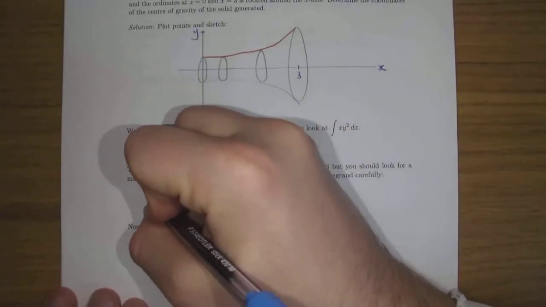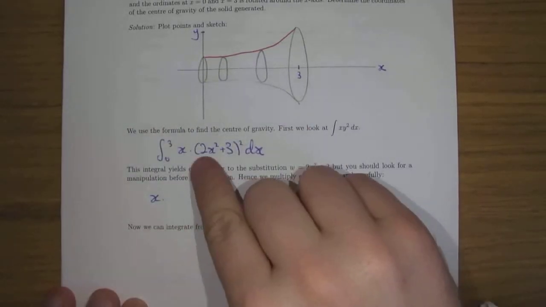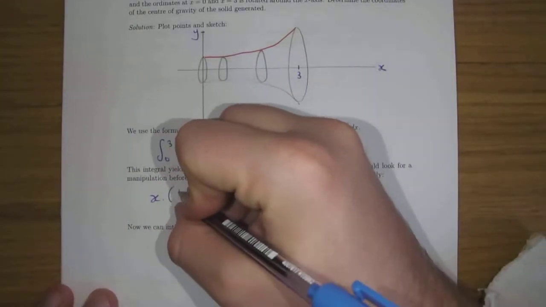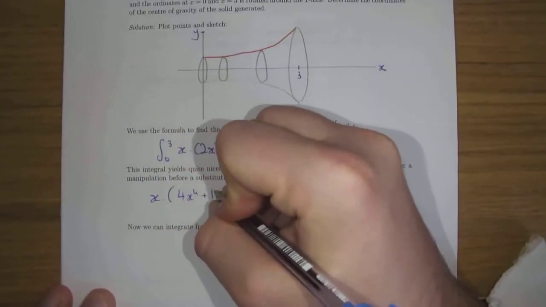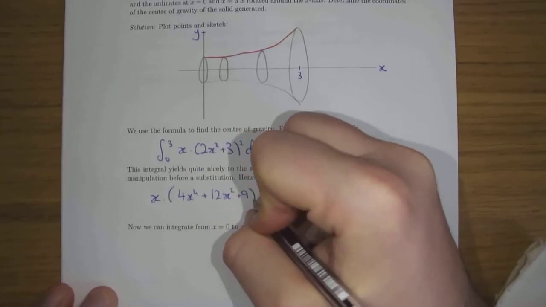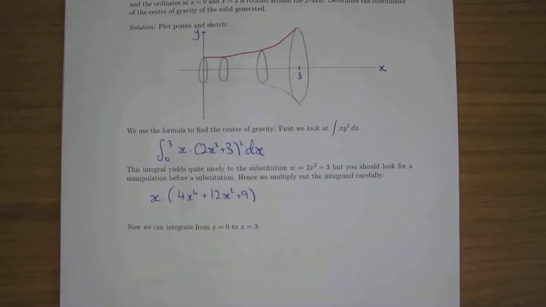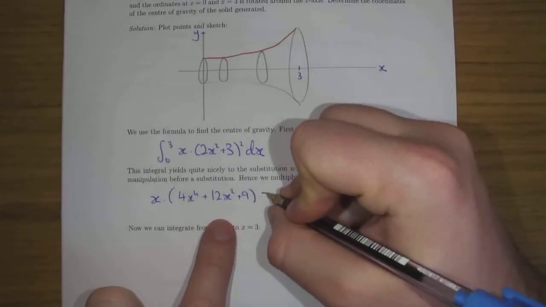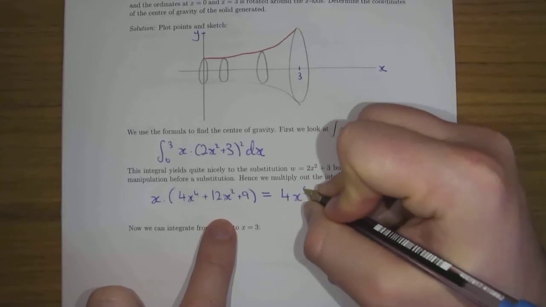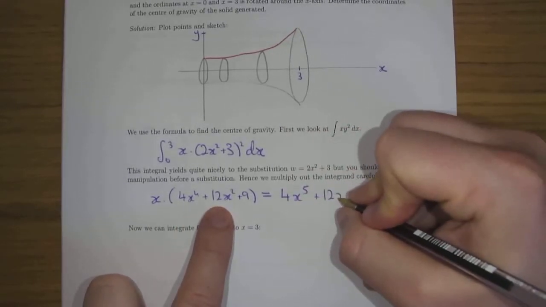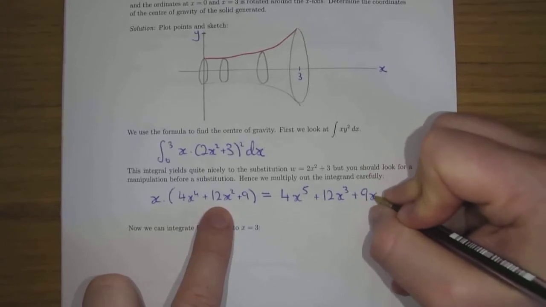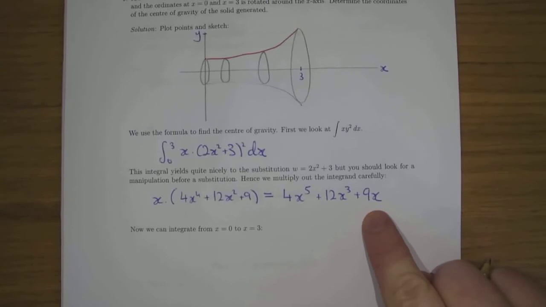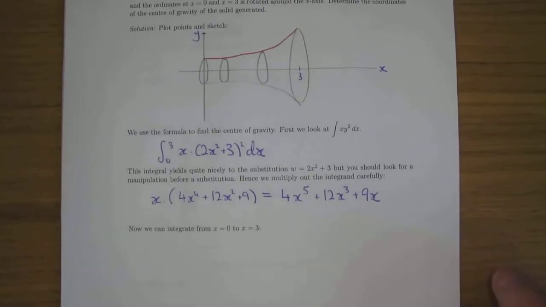If you do that, if you multiply (2x squared plus 3) all squared out carefully, you will get 4x to the 4 plus 12x squared plus 9. We did this in the previous video. Multiply 2x squared plus 3 by 2x squared plus 3, you'll get this. And now x times this, all of them get multiplied by x. So you get 4x to the 5 plus 12x cubed plus 9x. Okay, so this is xy squared. So what we have to do is integrate this from 0 to 3.